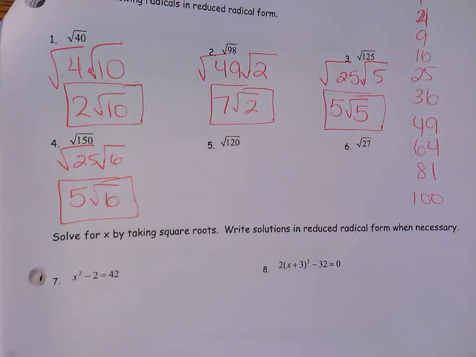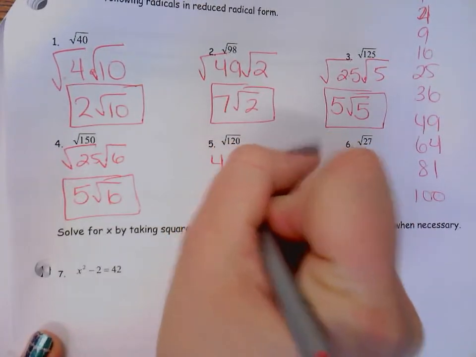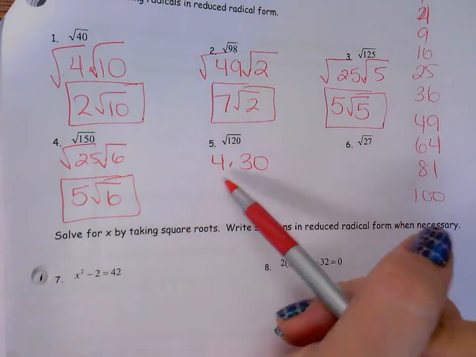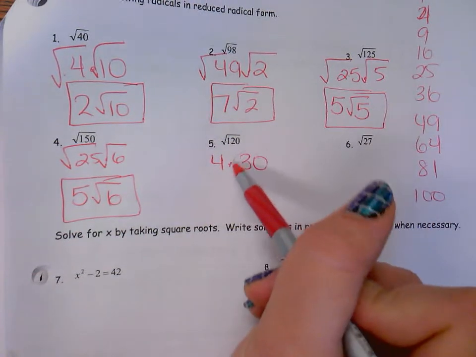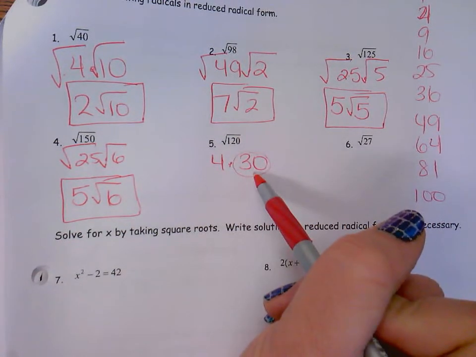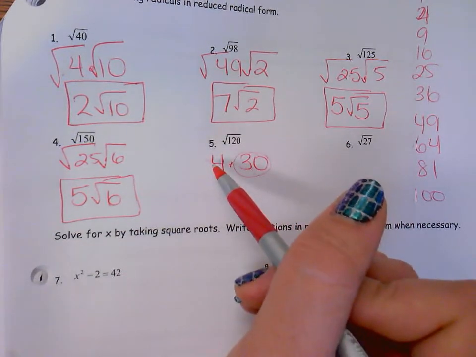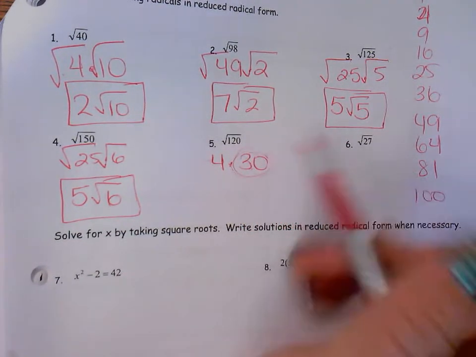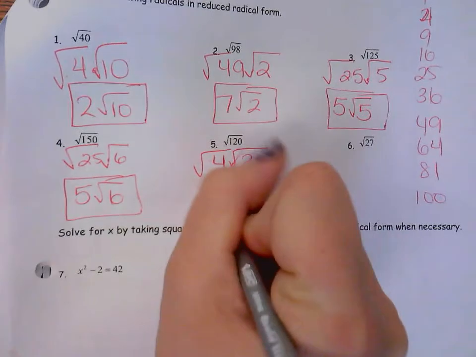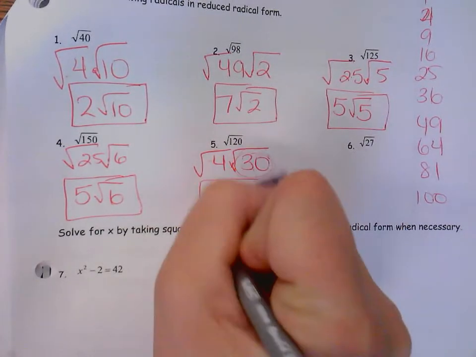Because 120 divided by 4 is 30, and 30 doesn't have any other perfect squares. So you can kind of check for yourself. If 30 is the other factor, if 30 had another perfect square in it, then you know that you chose the wrong one. But 30 is fully reduced. So 2 root 30 is the final answer.